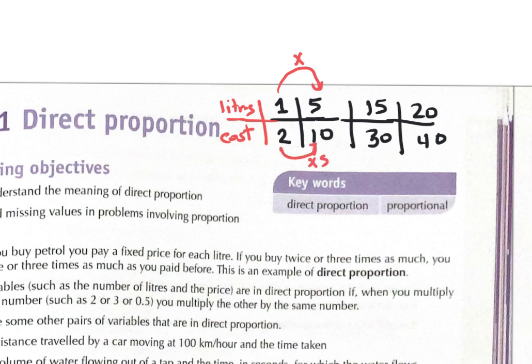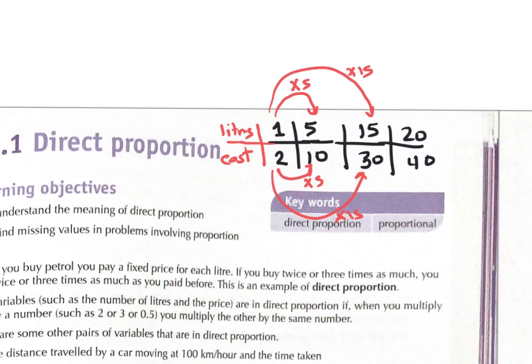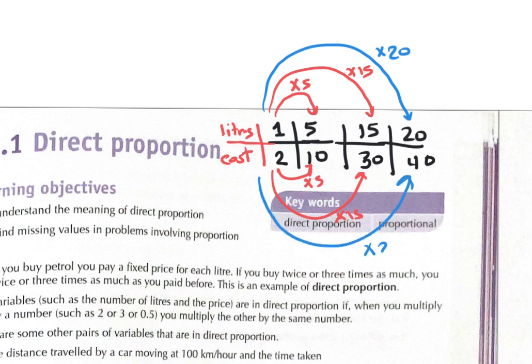Am I right? If we multiply the first by 15, you also have to multiply the cost by 15. So they increase by the same ratio, multiplied by the same number. This is called direct proportion: two quantities increase together and decrease together by the same ratio. If you multiply one of them by 5, you have to multiply the second one by 5. For example, if you multiply the number of liters by 20, you have to multiply the cost by 20.